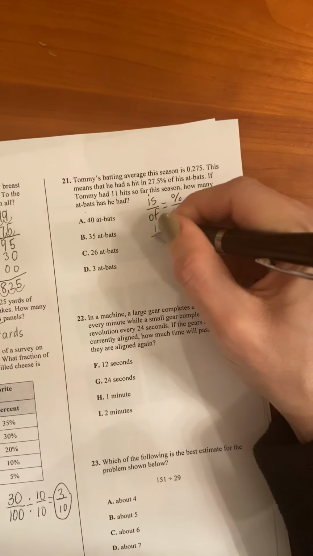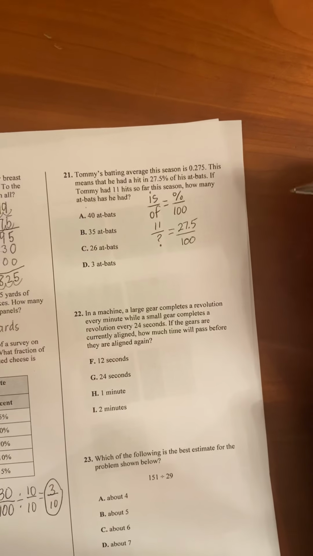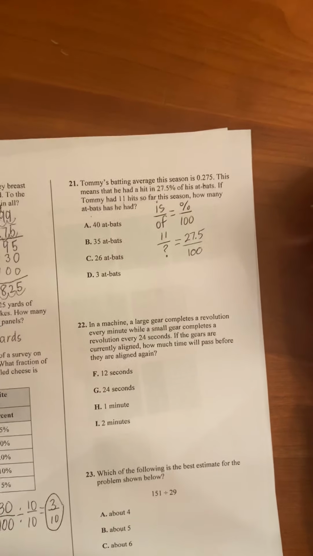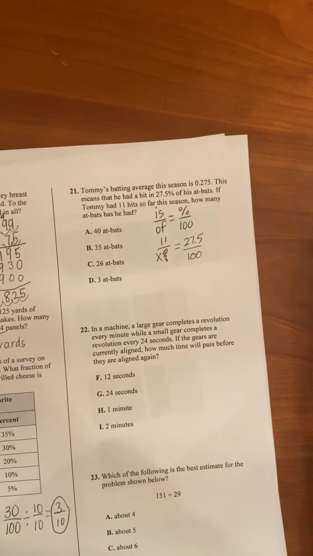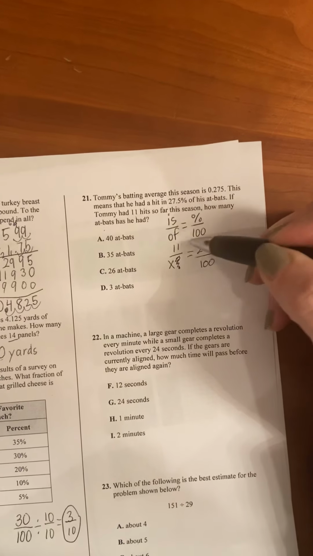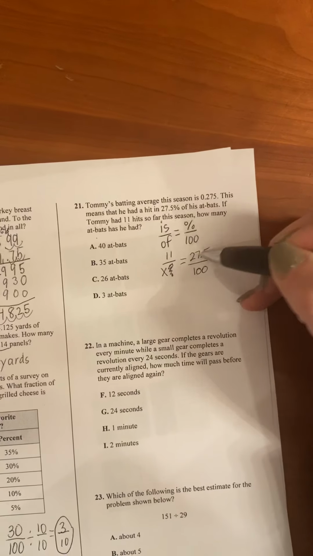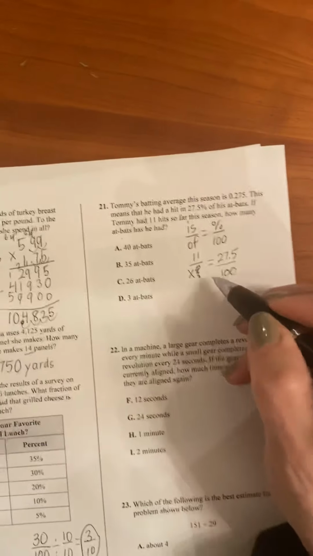So 11 hits, and the question is, how many total times did he go up to bat? So that's the missing part. Instead of a question mark, I'm going to put an X so that we can solve for X. There are two ways to do this. You can solve this by finding an equivalent fraction using the arrows, or you can cross multiply. I'll do it both ways for you.